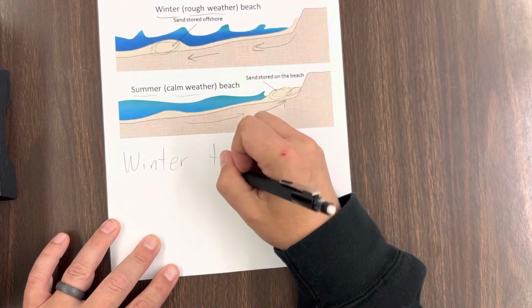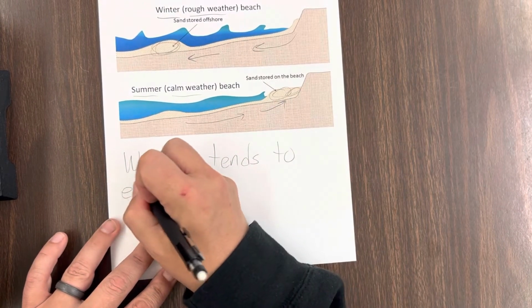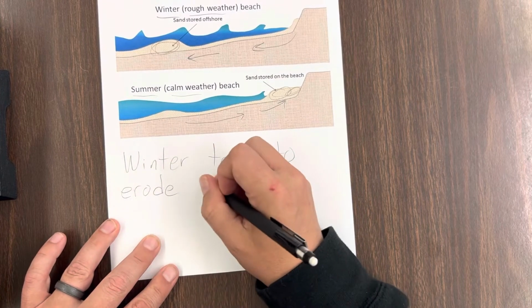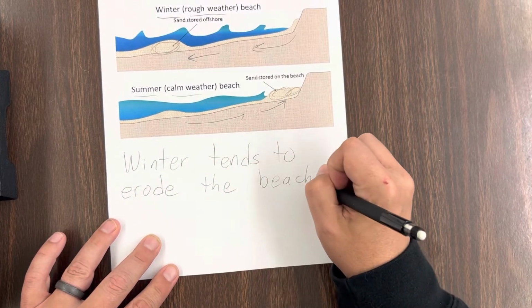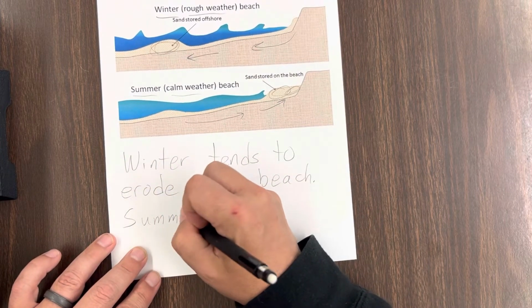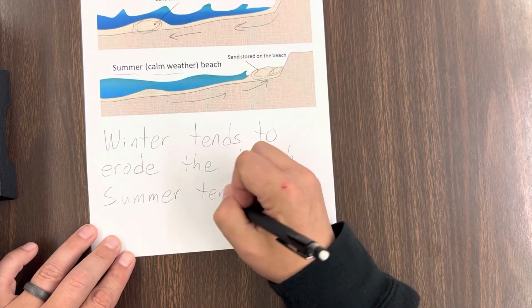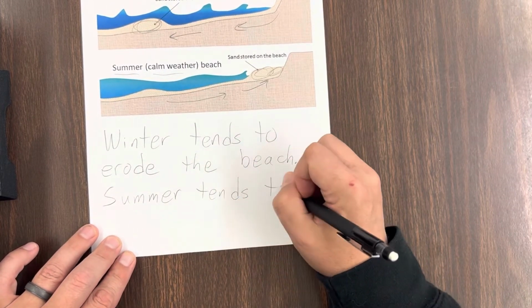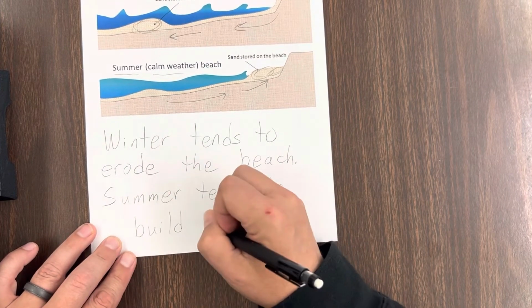So winter tends to erode the beach. Summer tends to build it.